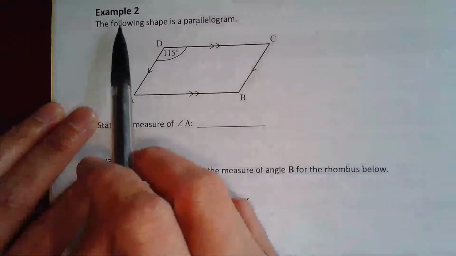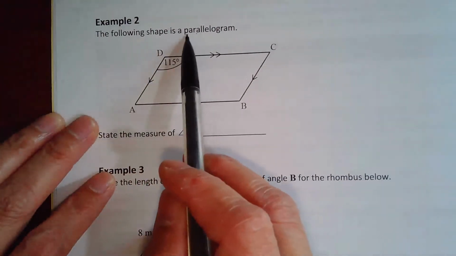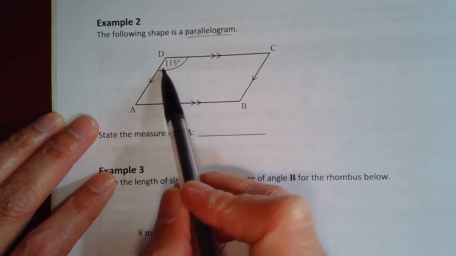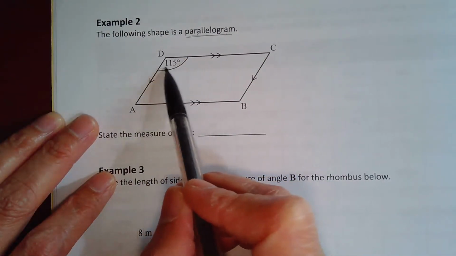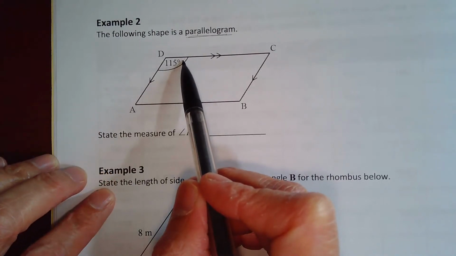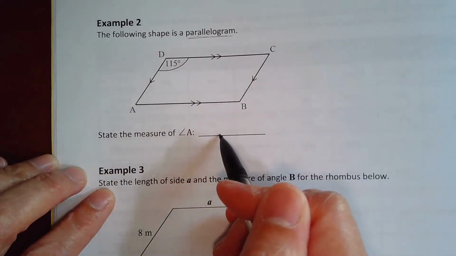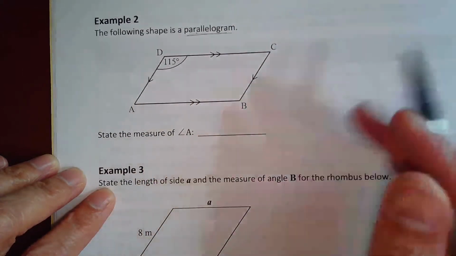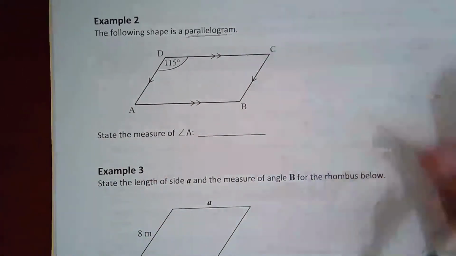So here, the following shape is a parallelogram. If angle D is 115, what is the measure of angle A? Okay, well, this is interesting because we have no indication of what angle A looks like, but we'll see if we can figure it out.